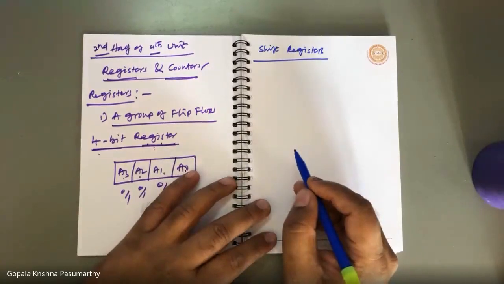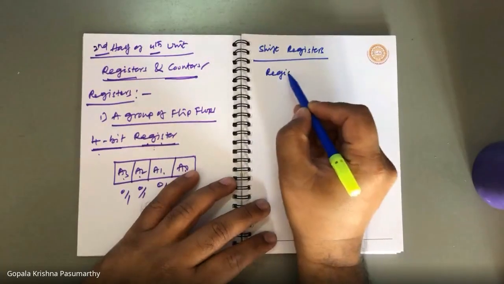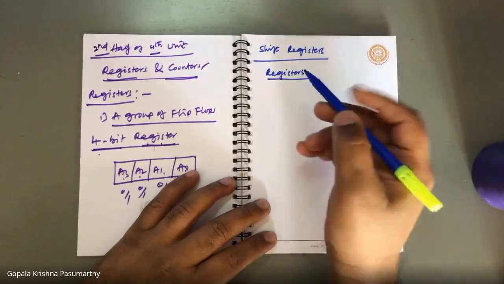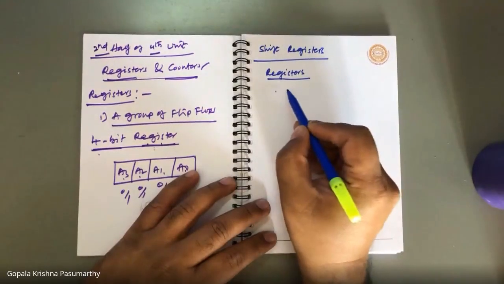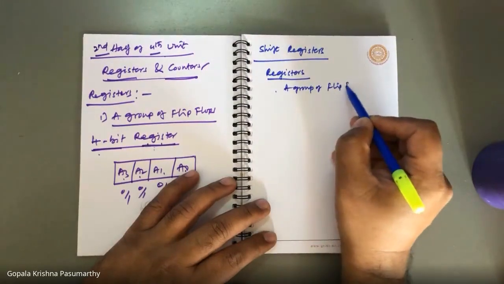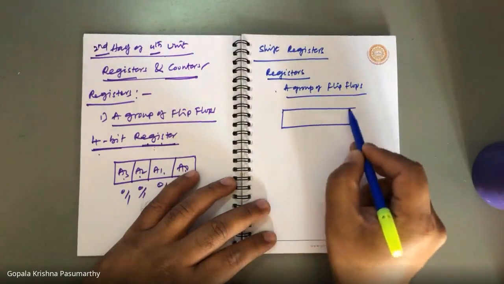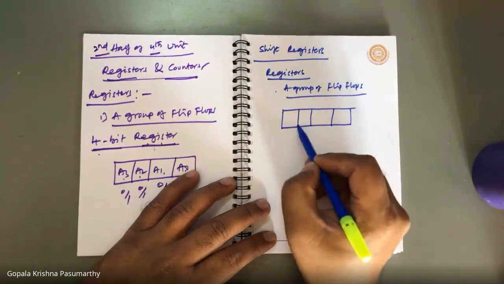Good morning, sir. Today the topic is shift registers. In the last class, we came across the definition and design of a register. What is a register? A register is nothing but a group of flip flops. Means if we put multiple flip flops in one place, then we say it's a register.